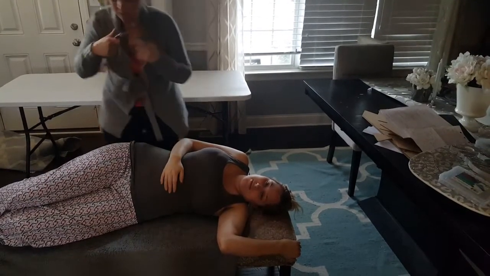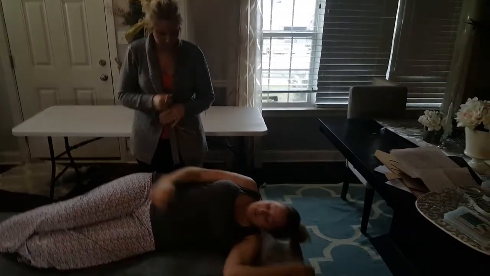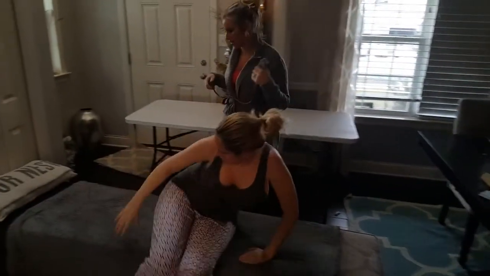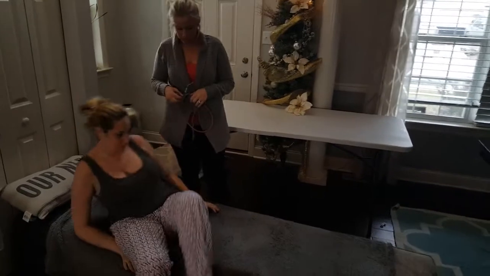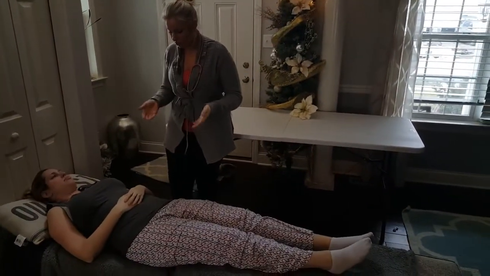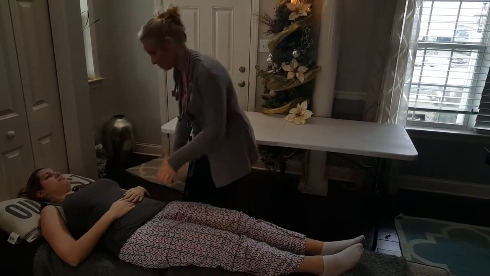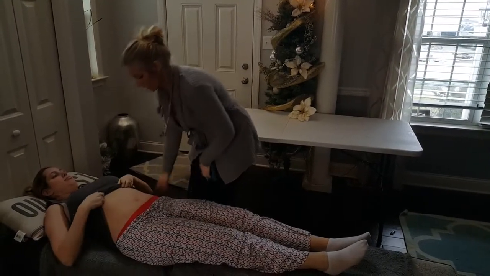Okay, good. All right. Then I'm going to do my next assessment on the abdomen, so you can go ahead and get back into your comfortable position on your back. Okay, and to do an abdominal assessment, first, are you having any pain? You want to look at their abdomen. You want to pull their shirt up. I'm going to look at their contour.